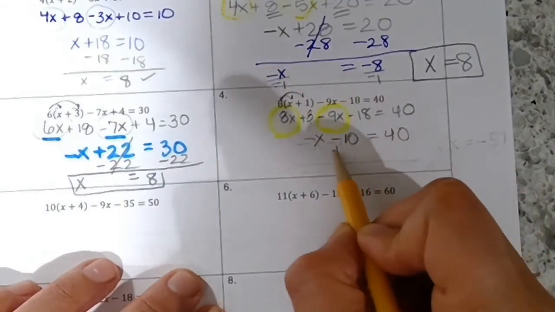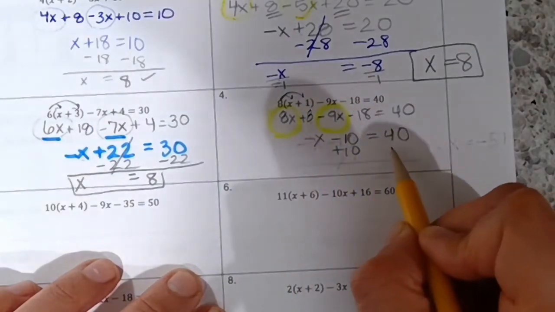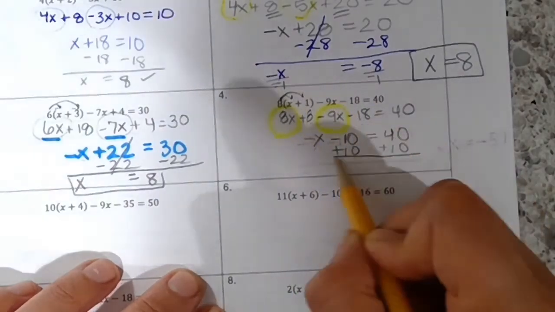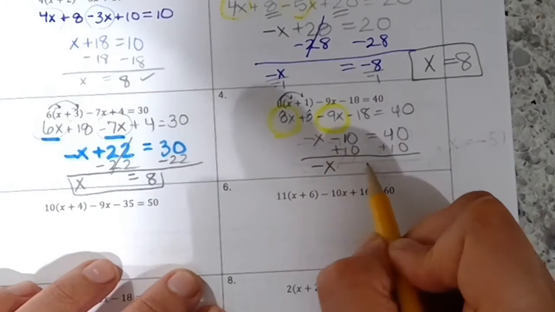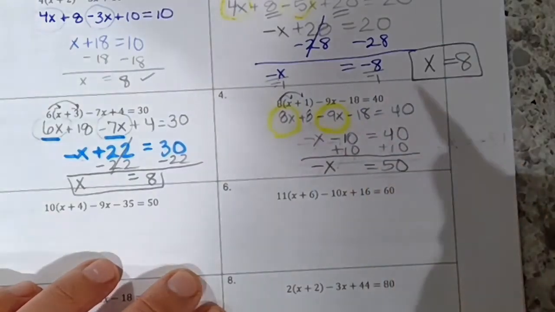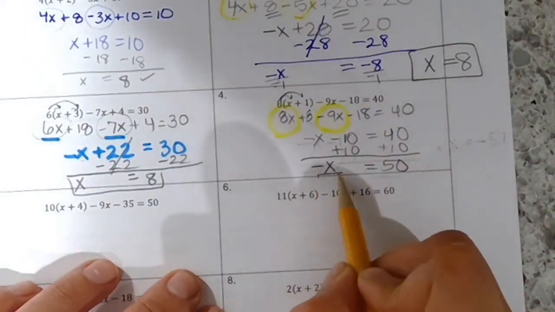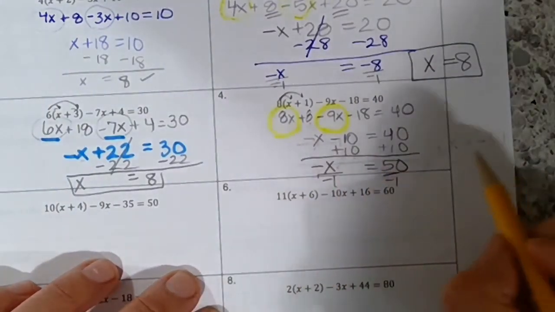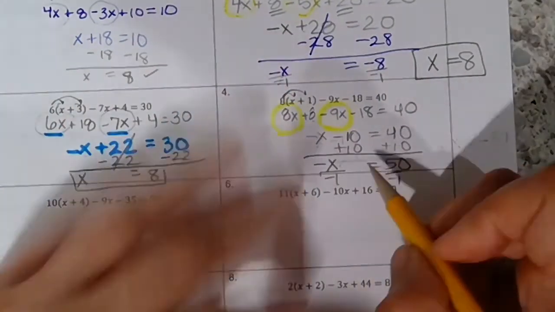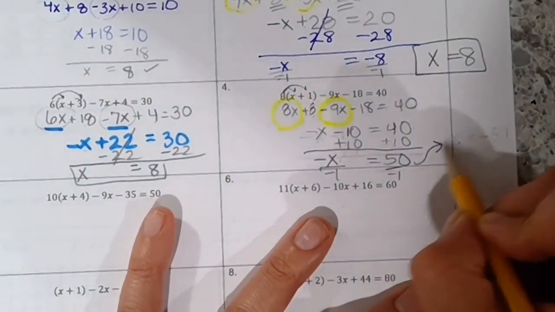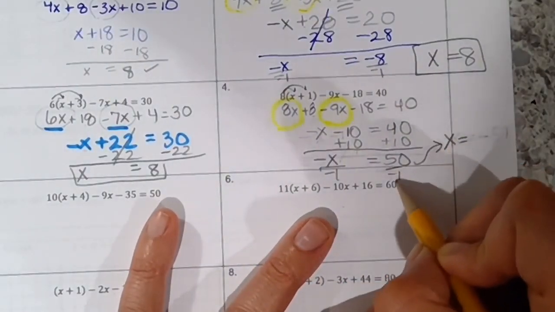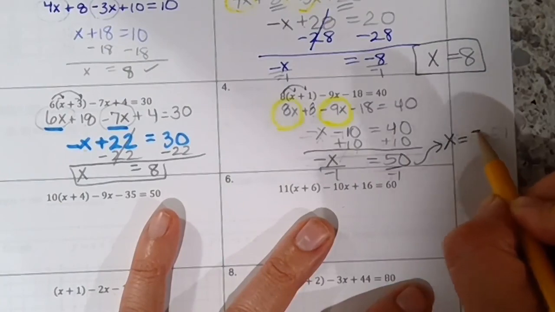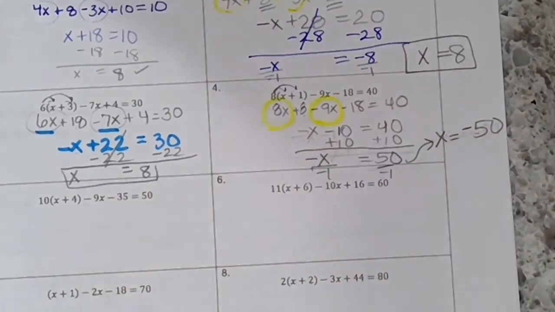Add 10 to both sides. And again, you want to be careful with those negatives. So negative x equals a positive 50. Divide through by negative 1. And again, you can divide through by negative 1 or multiply through by negative 1. Negative x divided by negative 1 makes it a positive x. 50 divided by negative 1 makes it a negative 50. All right, there we go.